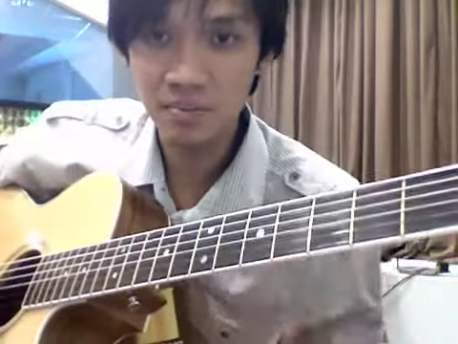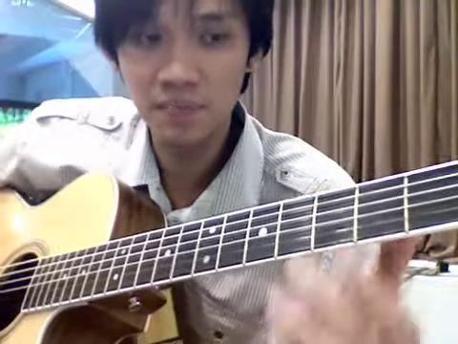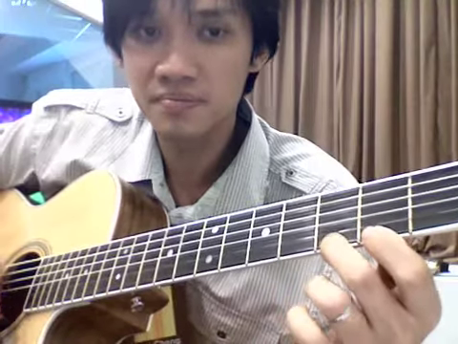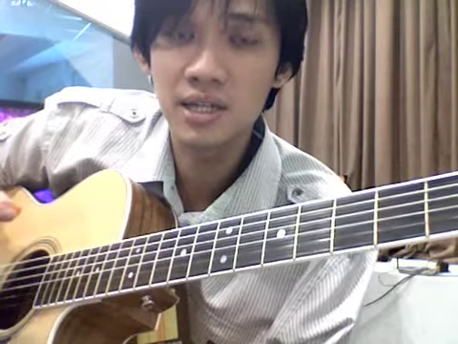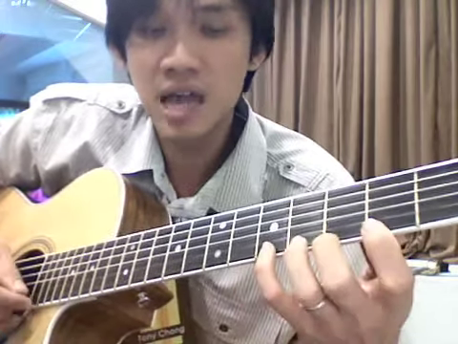Now that's what we call a hammer-on and pull-off. This technique is called legato. L-E-G-A-T-O. Legato means that I'm using a series of hammer-ons and pull-offs to achieve a sound.